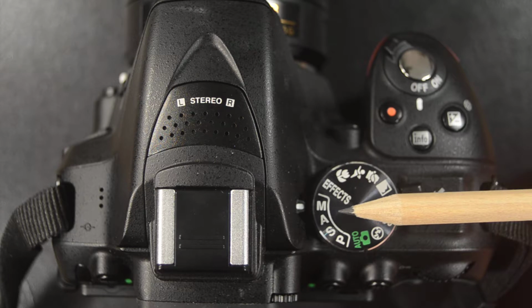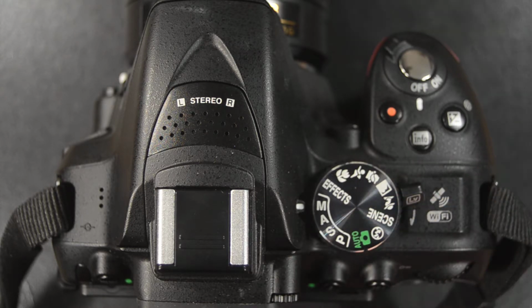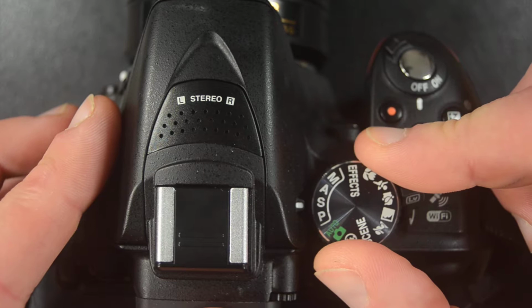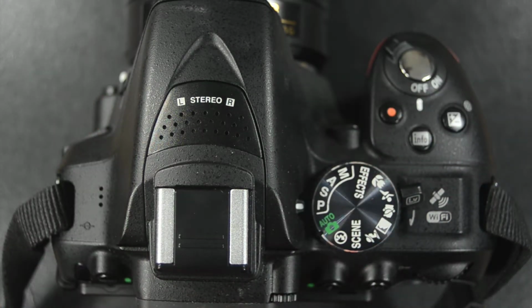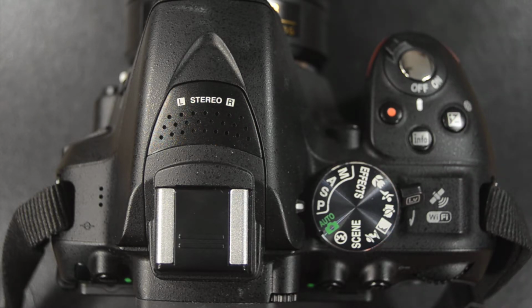So we have M for manual, A for aperture, S for shutter speed, although it's TV on some cameras, so for time value, and P for program. So I'm going to turn this camera to P for program, which is a semi-automatic mode, but will give you complete control over your exposure too. The shutter release button is at the front here, and that will be important in a few moments.